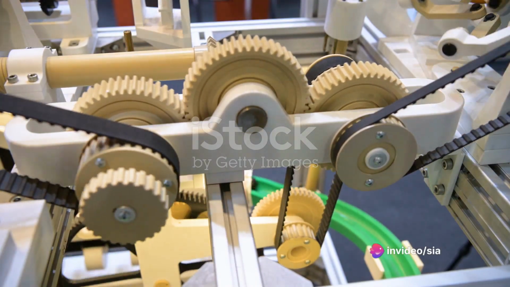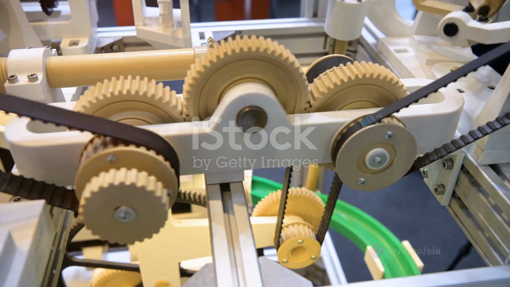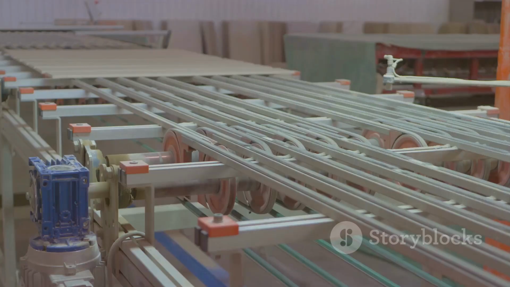To design an effective flat belt or V-belt, it's crucial to follow a systematic procedure. This involves selecting the right type, material, and size of the belt, among other factors.